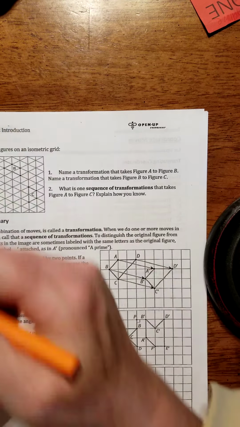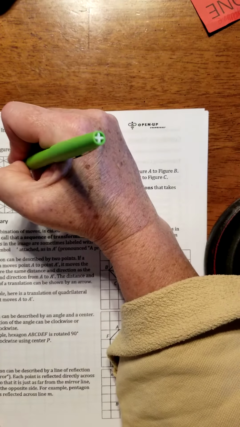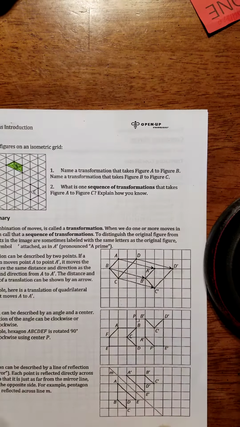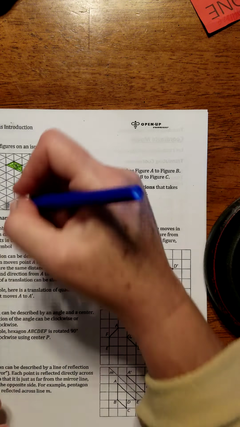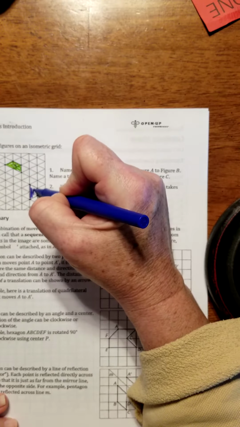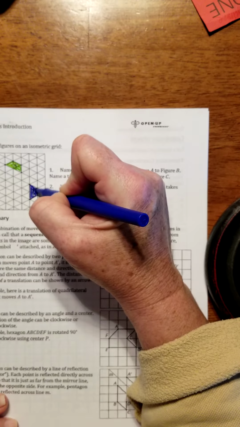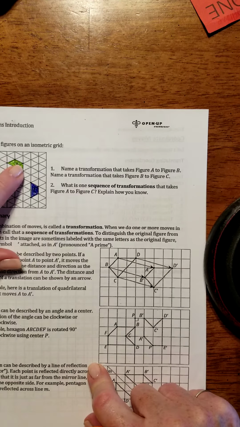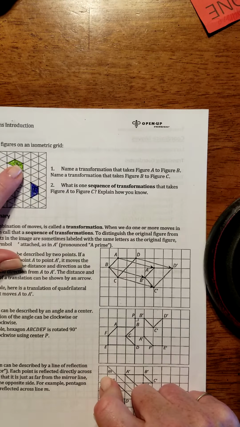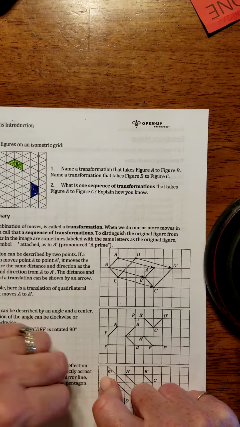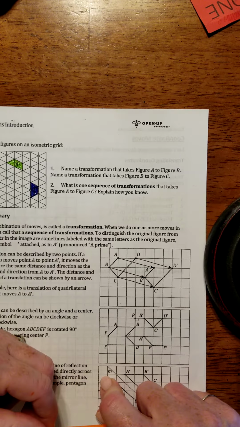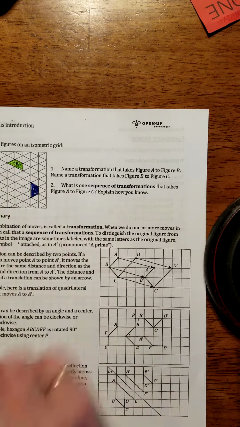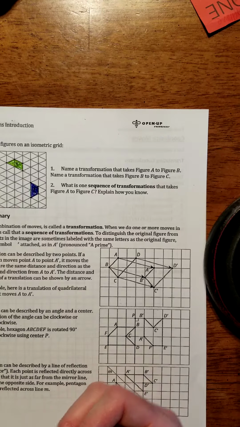Okay, so if A is orange and B is green, and we'll say C is blue, and C goes this way. Okay, so we want to name a transformation that takes figure A to figure B. And so to go from A to B, think about what that transformation is called. If you're not sure, go back and look at your notes and which one makes it move to the right. That is a translation.